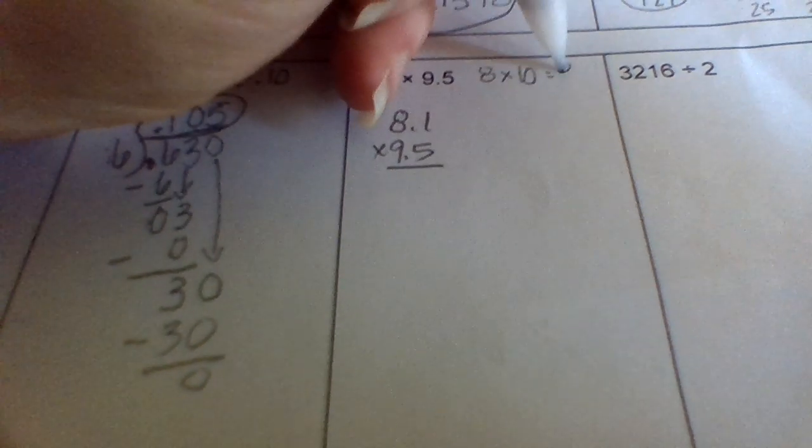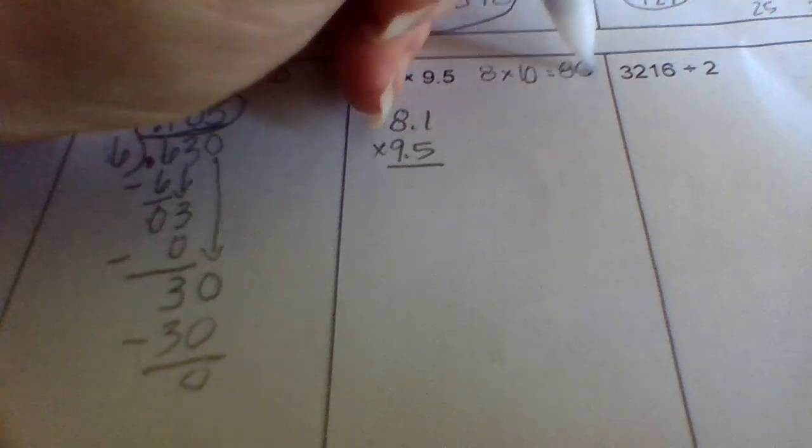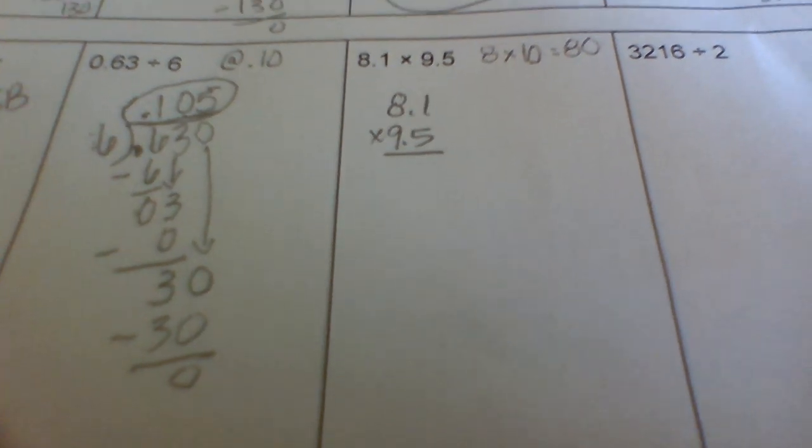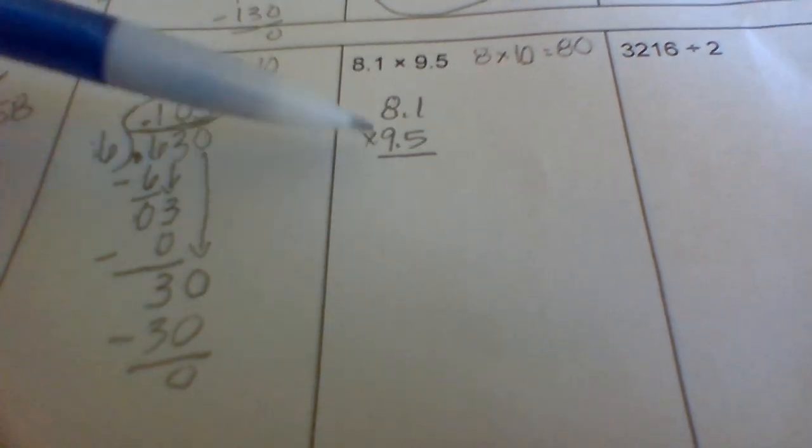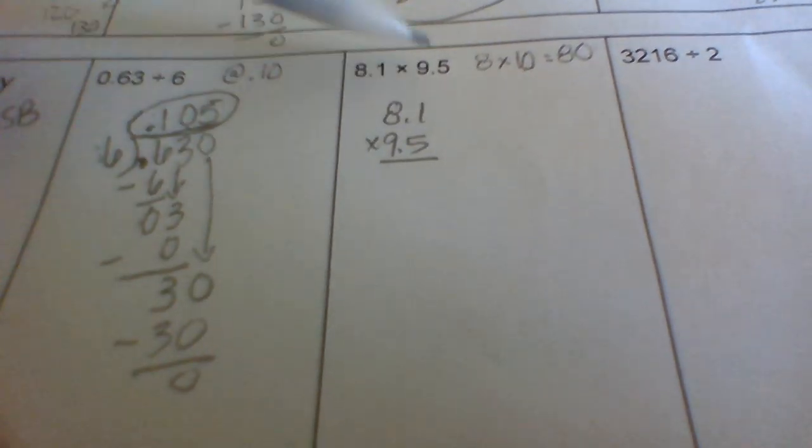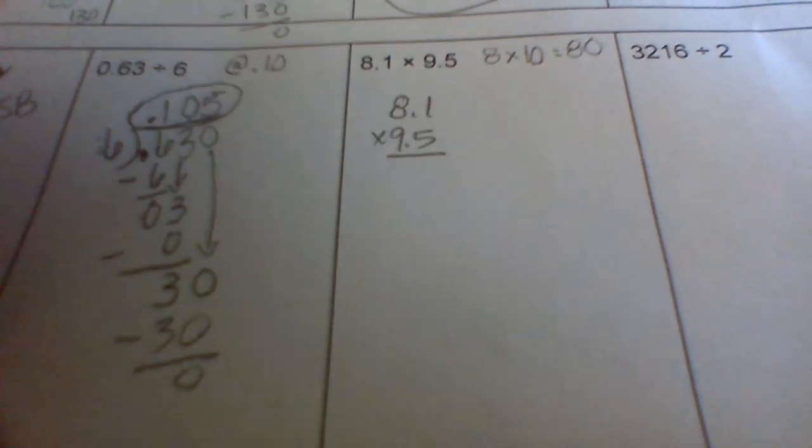So it's going to be the 8, and I know I'm going to have a 0 in my answer too. So this number here should be about 80. Okay? And remember, I rounded up, so that's going to make a little bit of a difference.